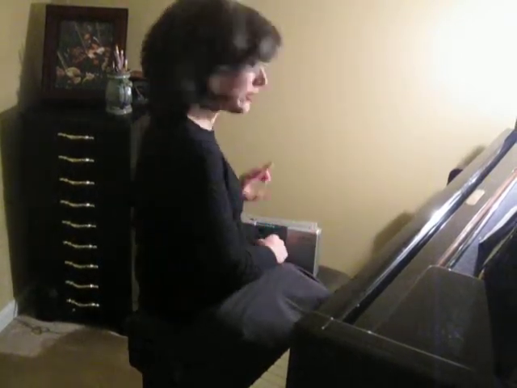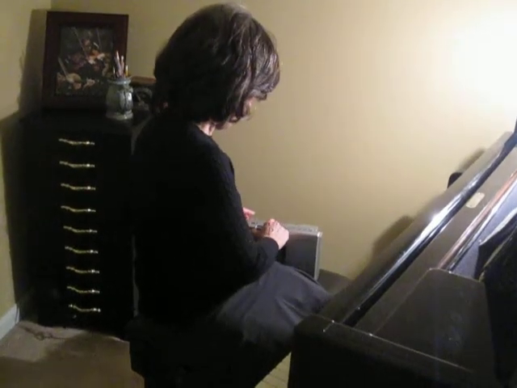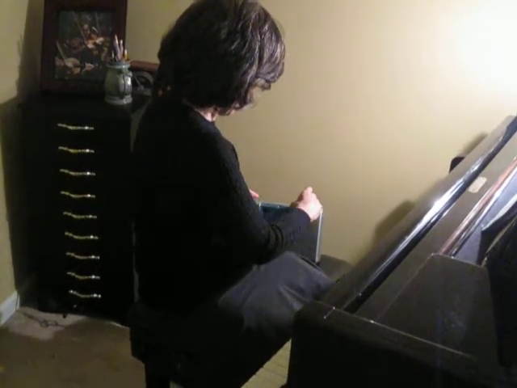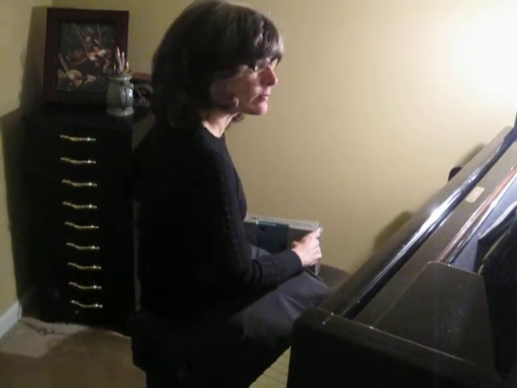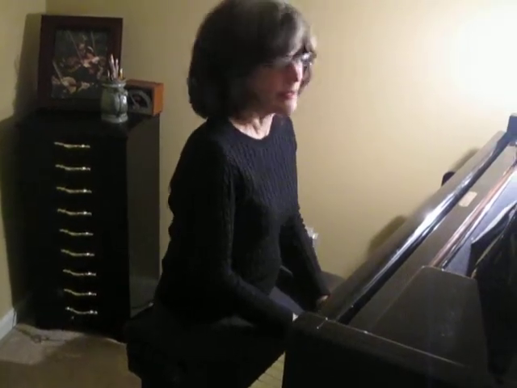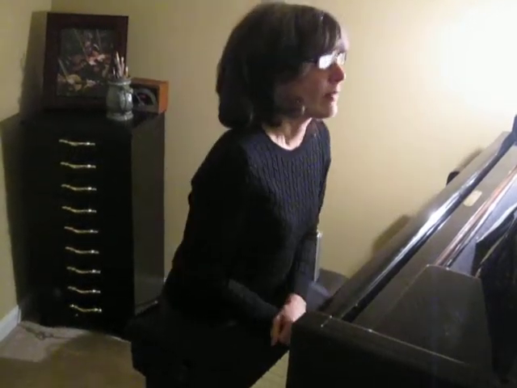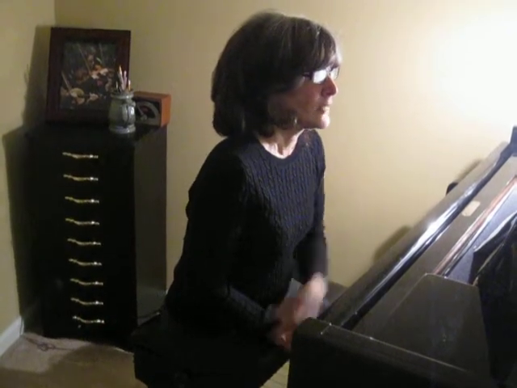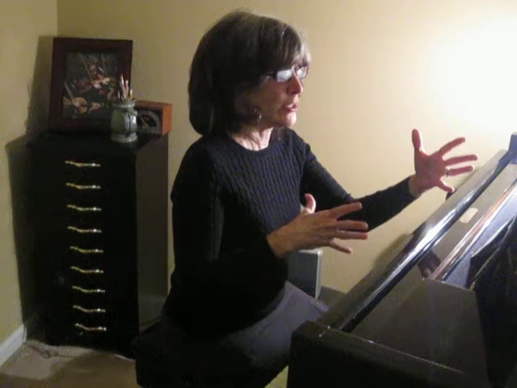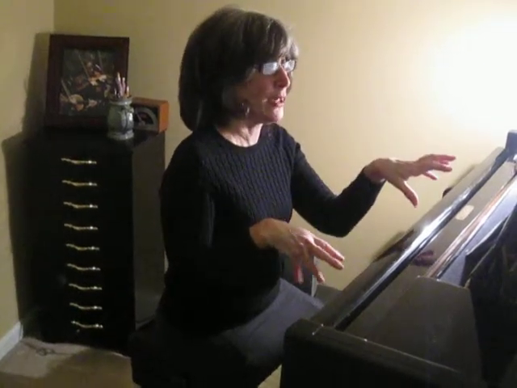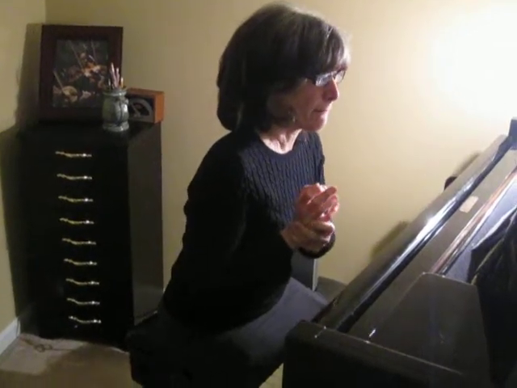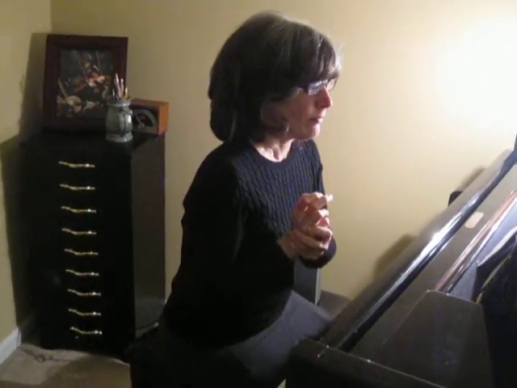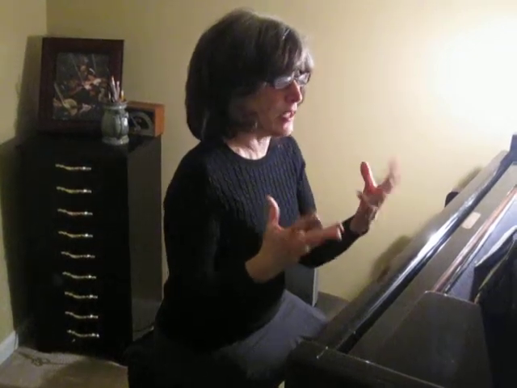So we're going to listen to that section, the beginning of the development. High register the pianos. Hand switch. Left hand has the virtuosic part. Right hand has a development of those two themes. More dissonance. Here comes the climax of the piece.